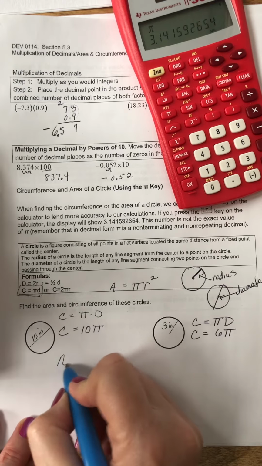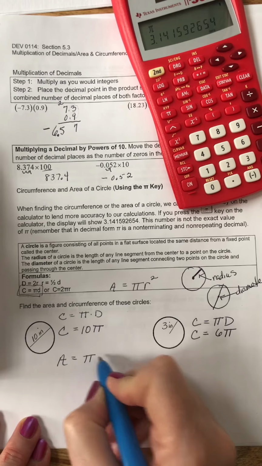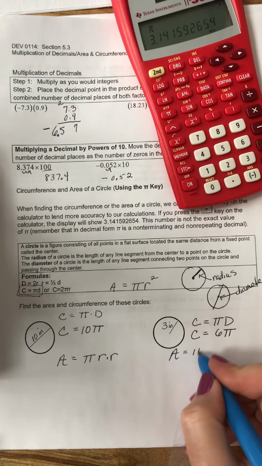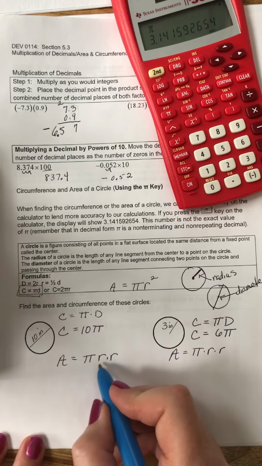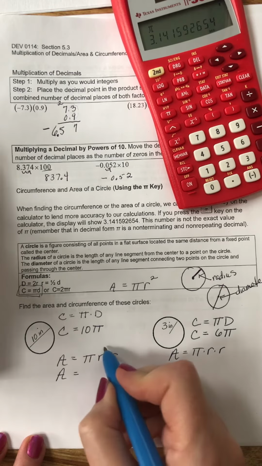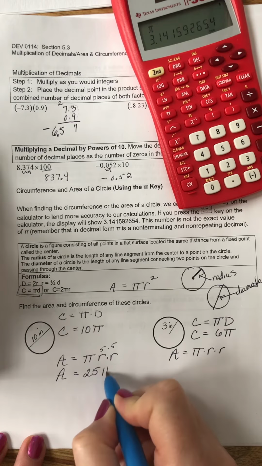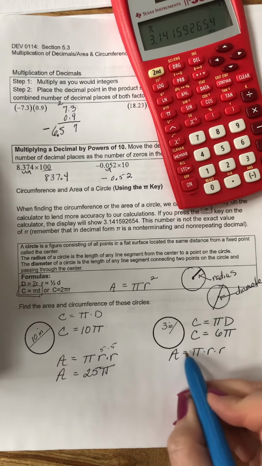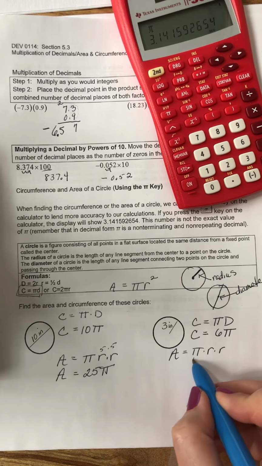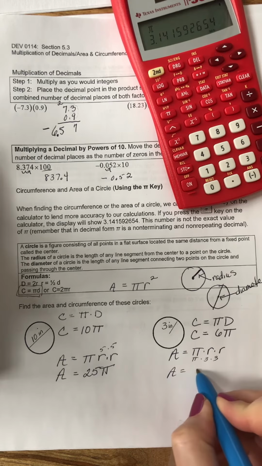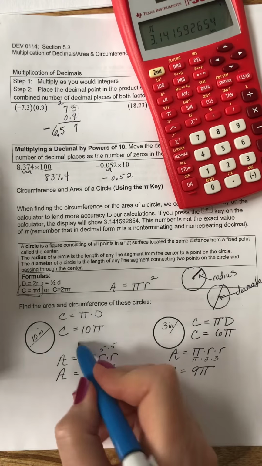Now let's look at the areas. The area is pi times r squared, which is pi times r times r. So if the diameter of the circle is 10, its radius is half of that, so it's 5. So the area is going to be 5 times 5, which is 25 pi. And the area of this circle is going to be pi times radius 3 times 3, so this area is going to be 9 pi.